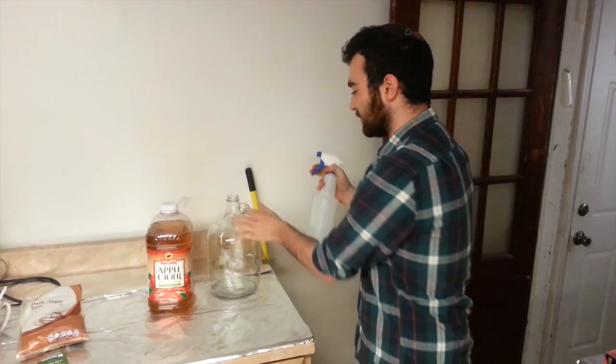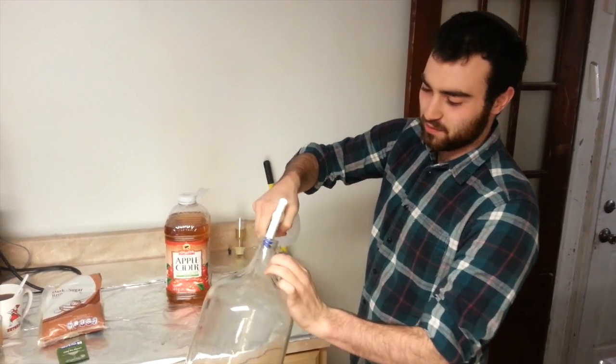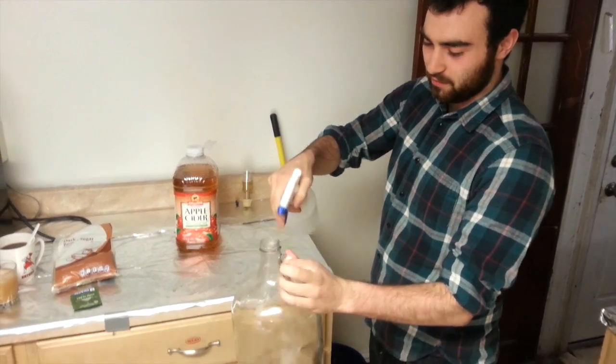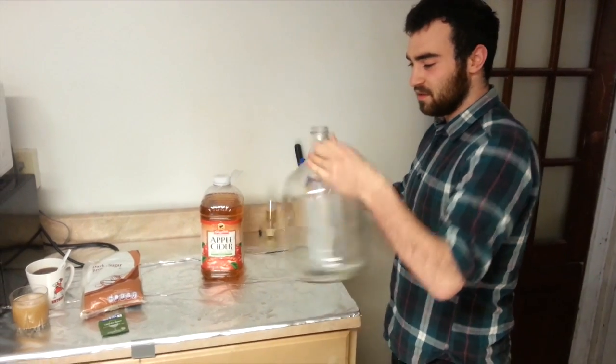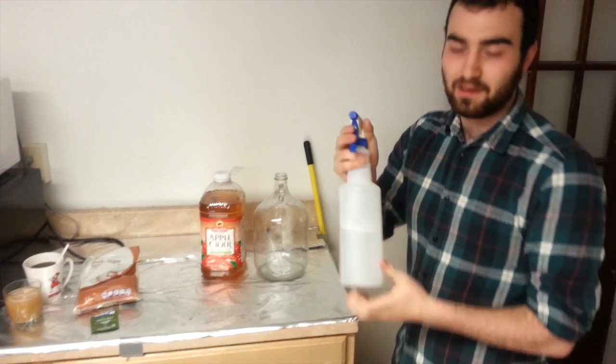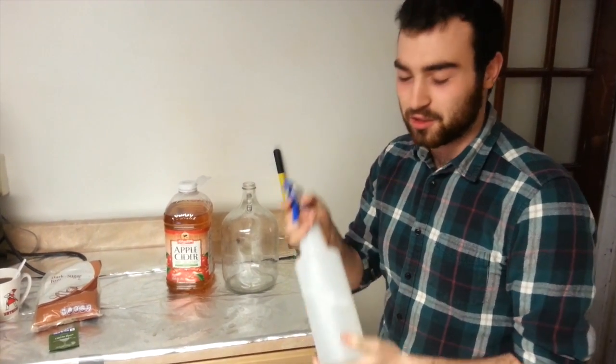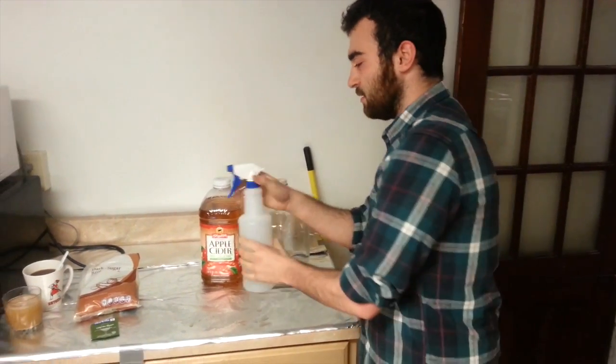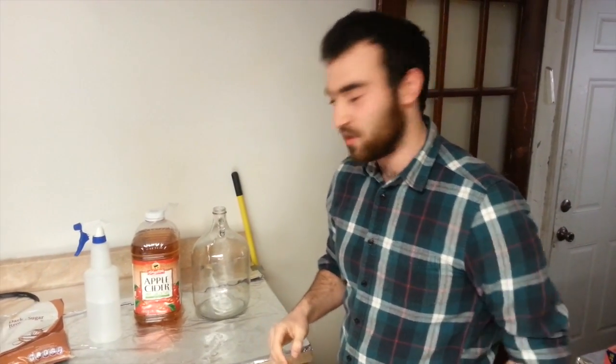First step is to sanitize all your equipment. So here's the bottle. You just want to get the spray in, get it all around, just shake it. You want to make sure that the bottle is well sanitized. The sanitizing spray that I'm using, the yeast can digest it and convert it into sugar, so we don't have to spill it out. But if you're using something like bleach, you would definitely want to get rid of that before you put in your apple juice.